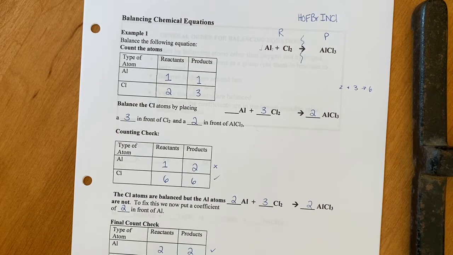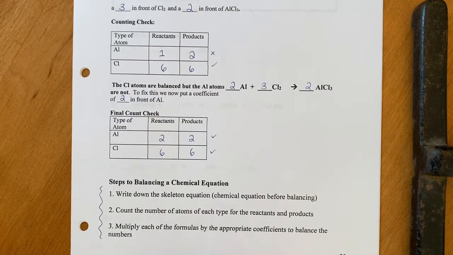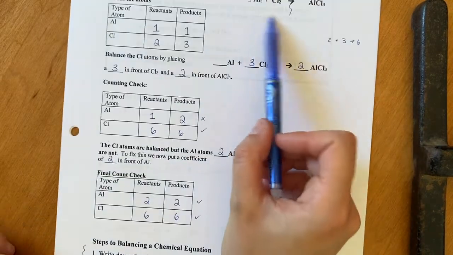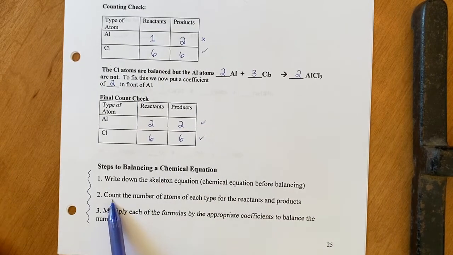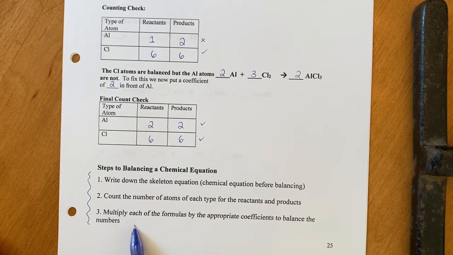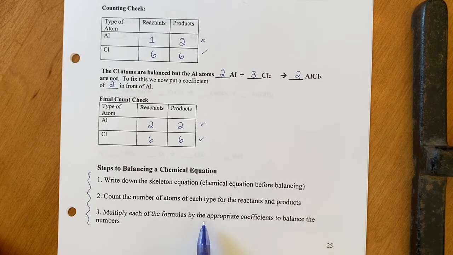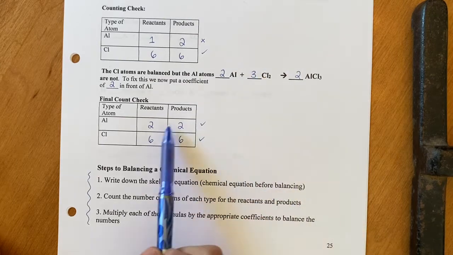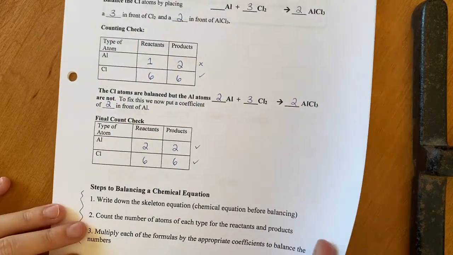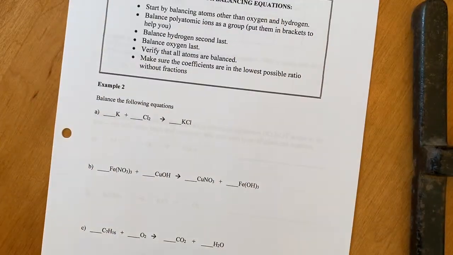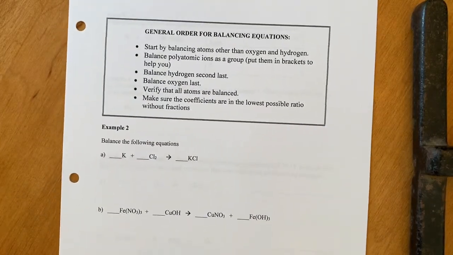So when you're going through this, you can follow these steps. Write down the skeleton equation, which is what we did at the very top here. Count out the number of atoms on both sides of the arrow, and then multiply the compounds by coefficients that you can add in front to get an equal number of atoms on both sides. We'll do a few more practice questions together.